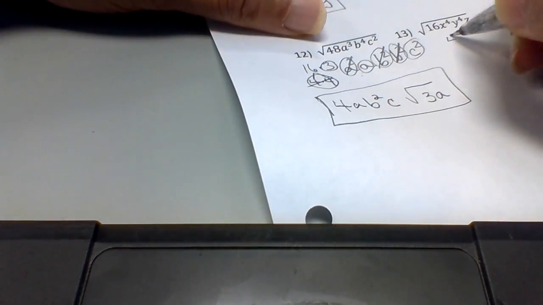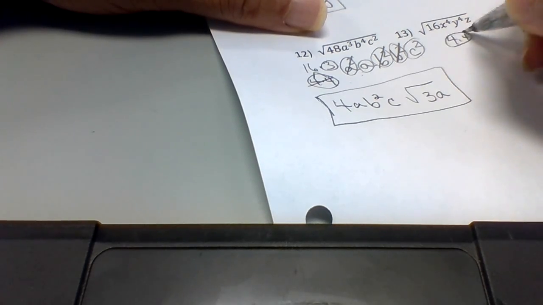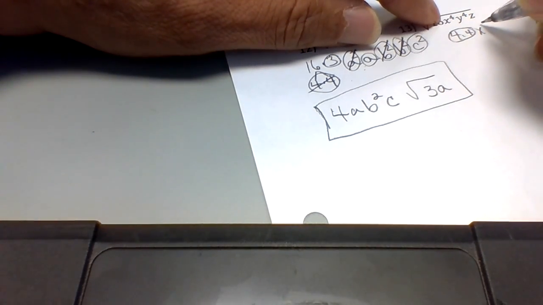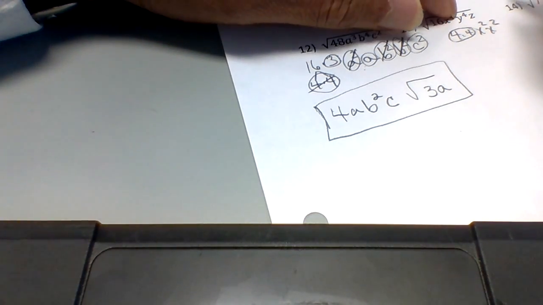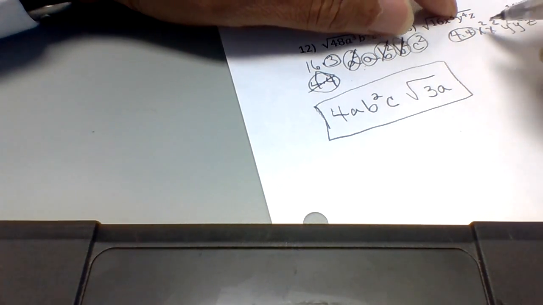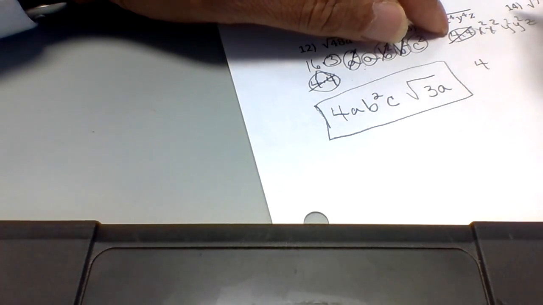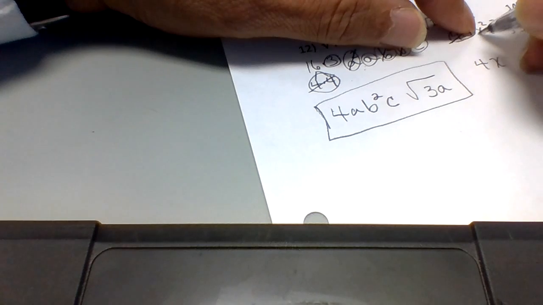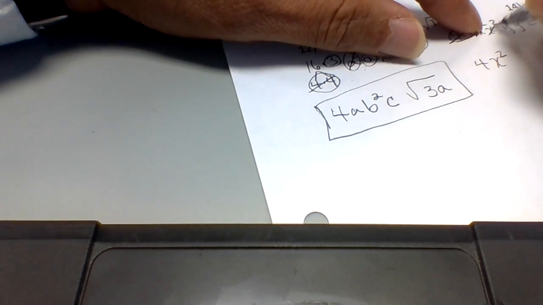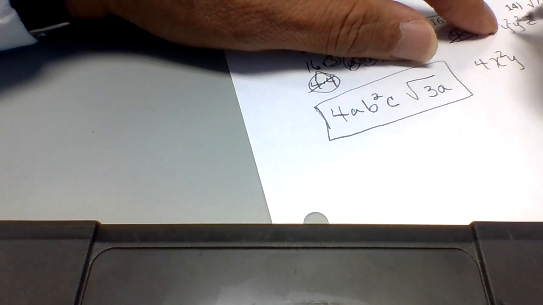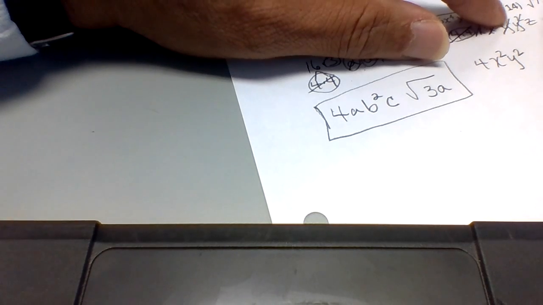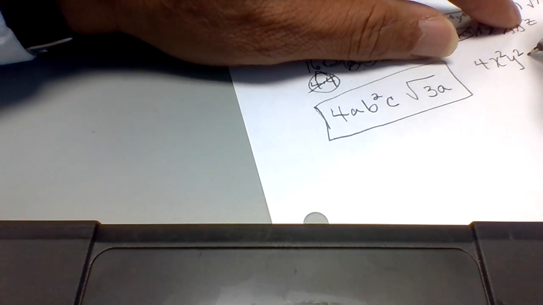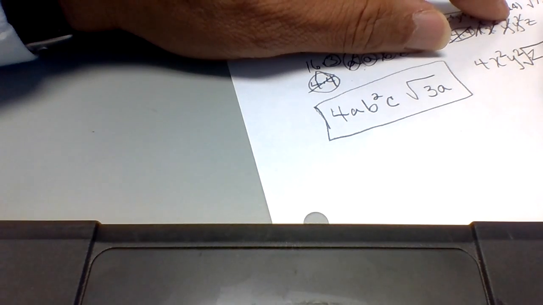And 16 is going to be 4 times 4, so that's my pair there. X to the 4th is going to be x squared with another x squared. Y to the 4th is going to be a y squared with another y squared and a z. So there's my pair of 4s. I bring that out. Here's my x. I bring that out. I have another x, so that's x squared. I've got a y squared, so bring that out. I got another y squared. And then a z is left underneath.